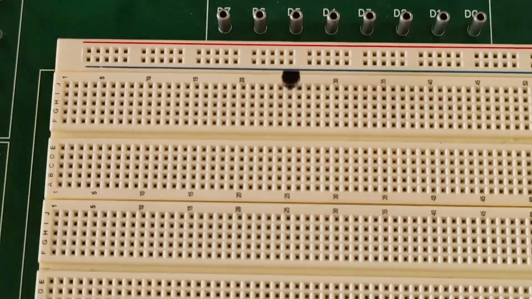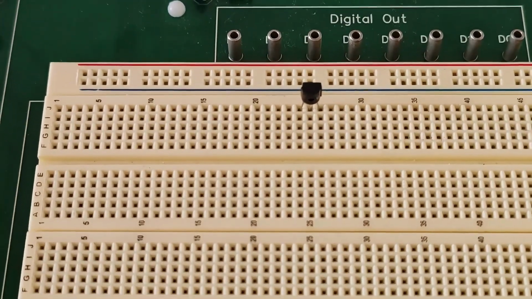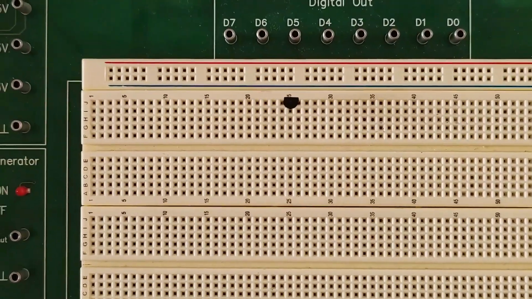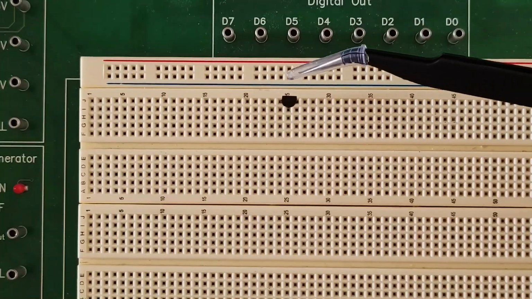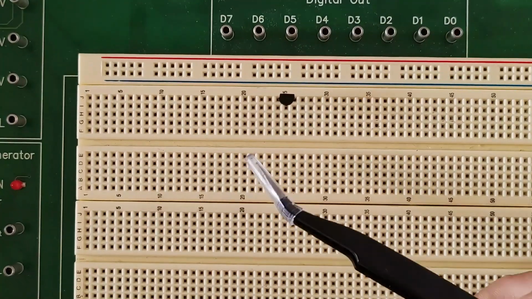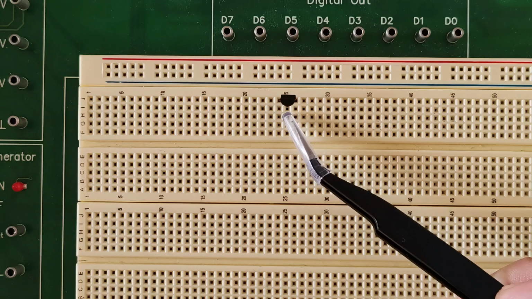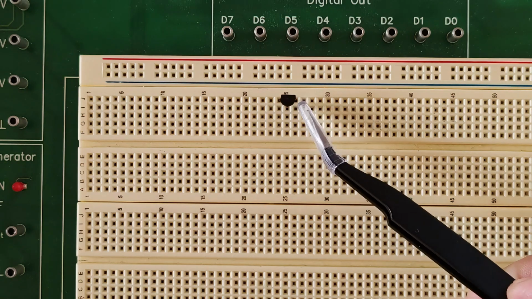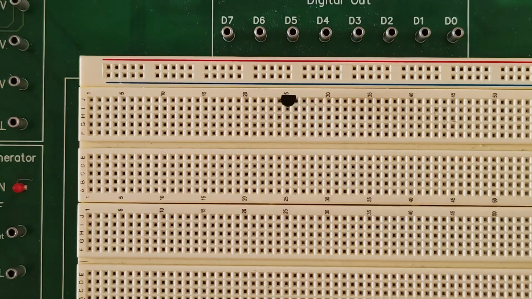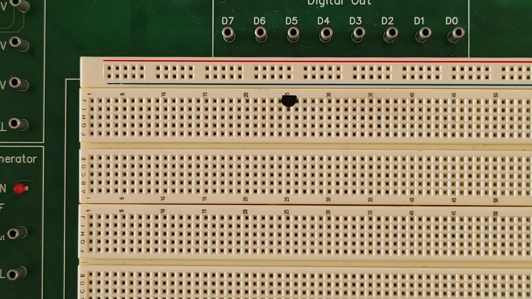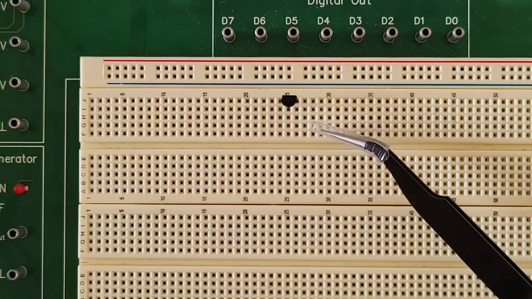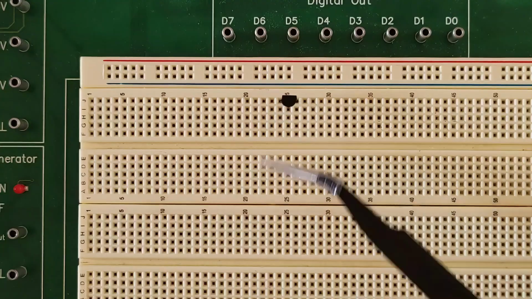Now, if you take a look at the legs here, if the flat face of the transistor is facing away from us, that means the left leg here is actually the emitter, the middle leg is still the base, and the right leg is the collector. Now, let us connect the other components needed in this circuit. First off, let's connect the ones needed on the collector side here.